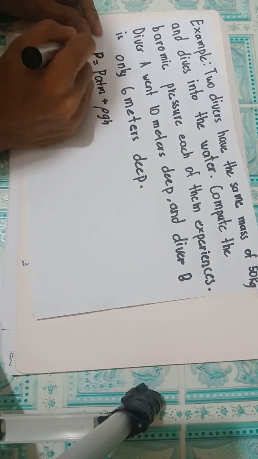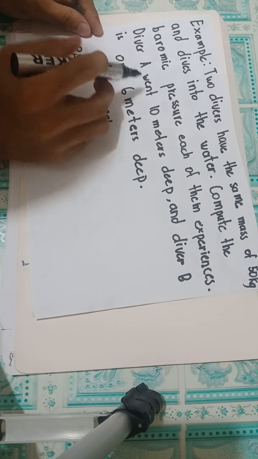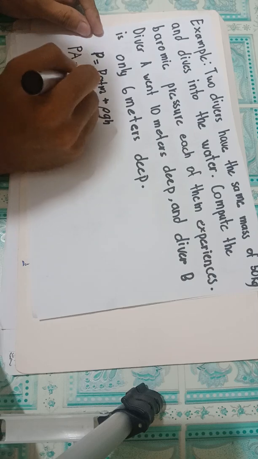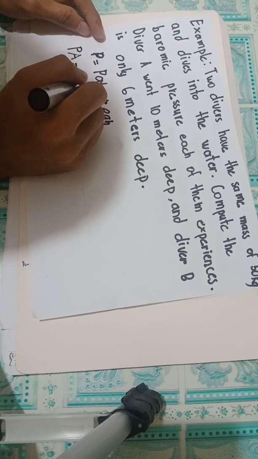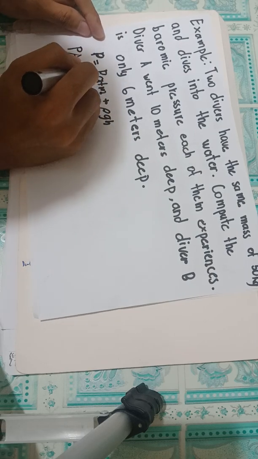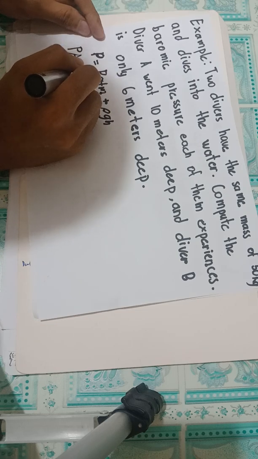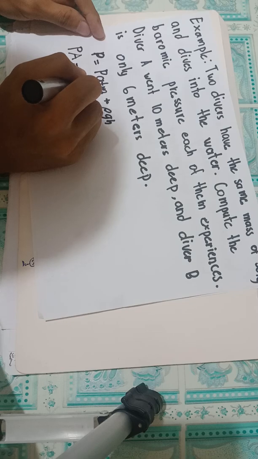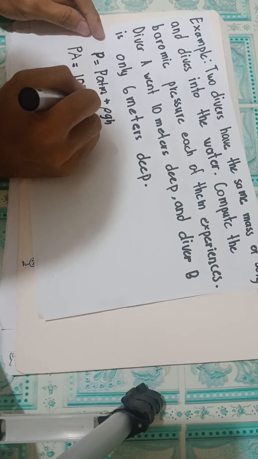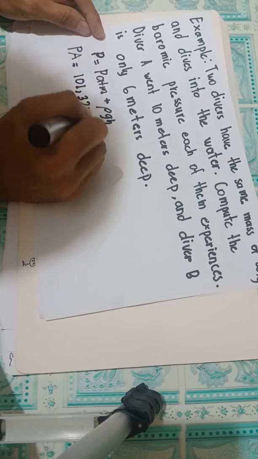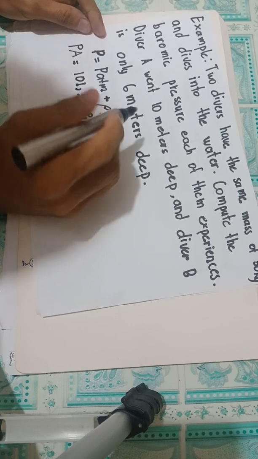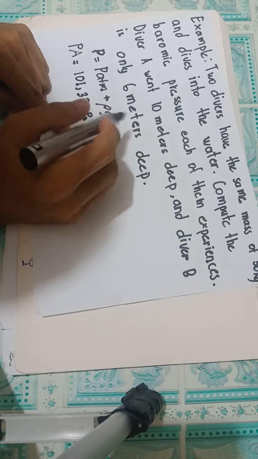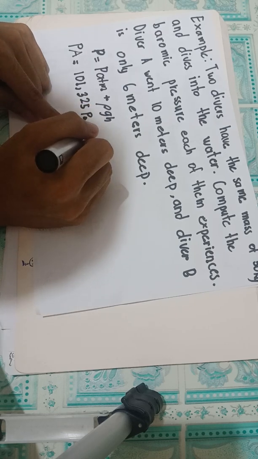So the total pressure of diver A that went 10 meters deep: we have our constant atmospheric pressure that is already given, and it is a constant. This is 101,325 Pascal plus our density of water, which we should also know.